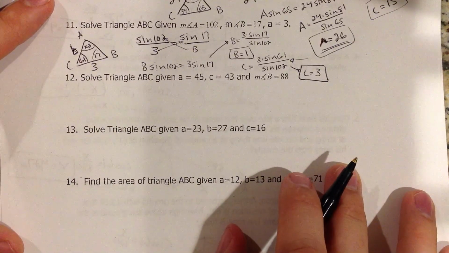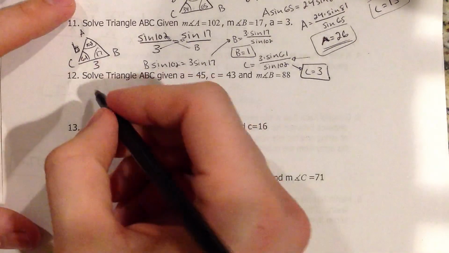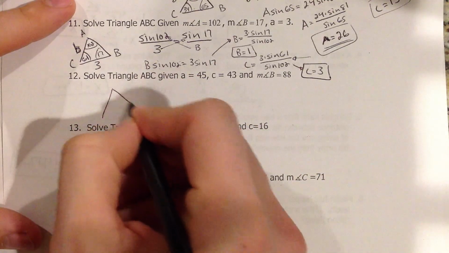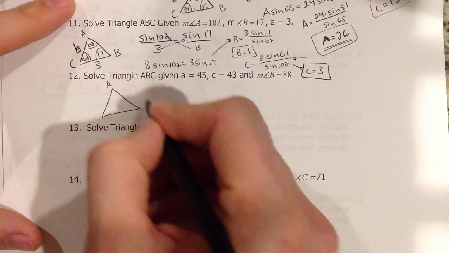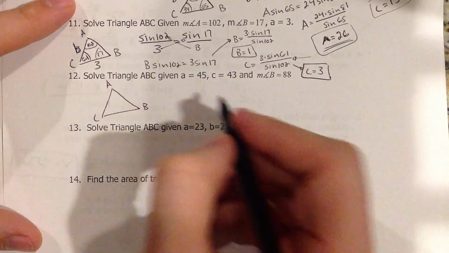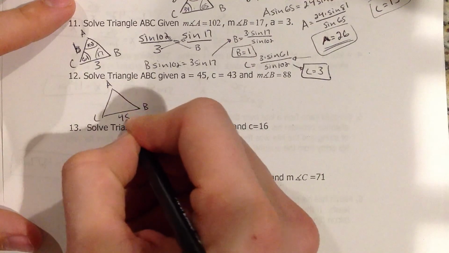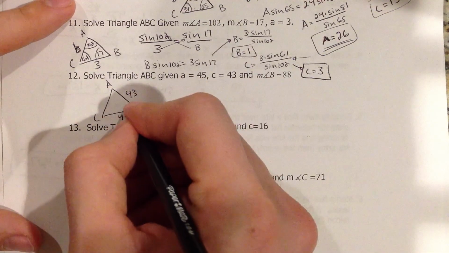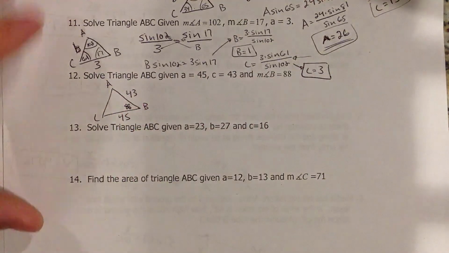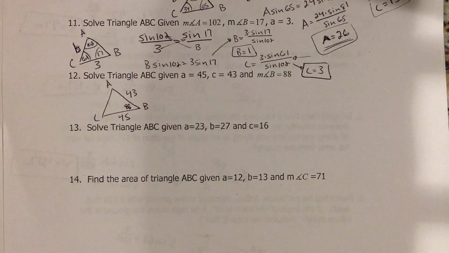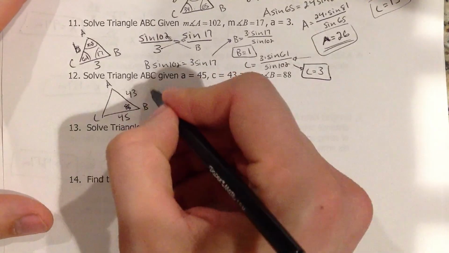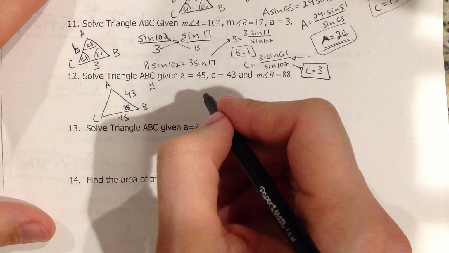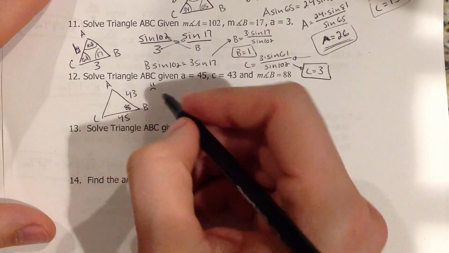Solve the triangle. Now this one, we're going to have to do law of cosines. I know it's not your favorite. It's not my favorite, but it is useful when you have no other options. So we go A, B, and C. Side A is 45. Side C is 43. And angle B is 88. And you're thinking to yourself, man, there's got to be some way to get around it. And sad day, there's not. We're going to have to use law of cosines. You're going to feel better once we get it done, so let's just get started.